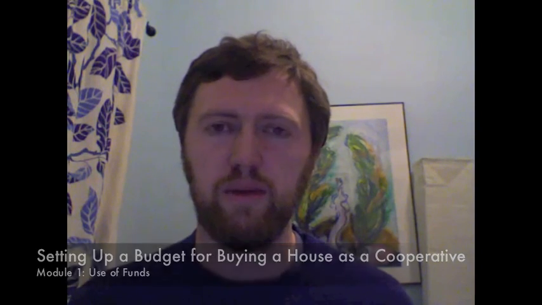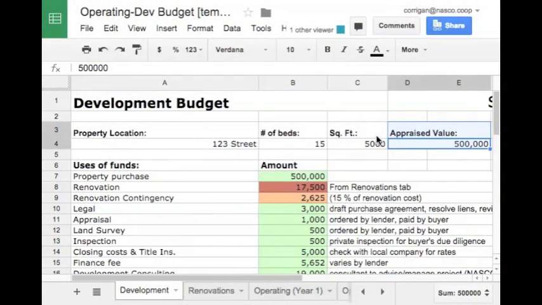I'm here to talk to you about setting up a budget for buying a house as a cooperative. Alright, so here is a spreadsheet in Google Docs that is a budget for the development or purchase of a property to be used as a cooperative house. This document is shareable. You can find it on our website, and there's also a separate Word doc file that you can use.